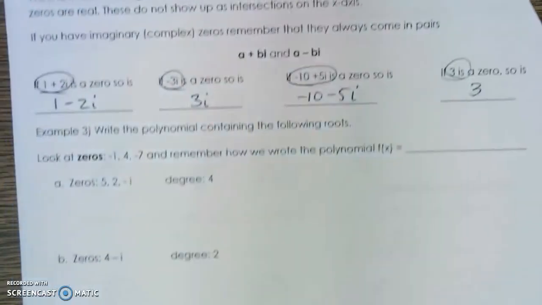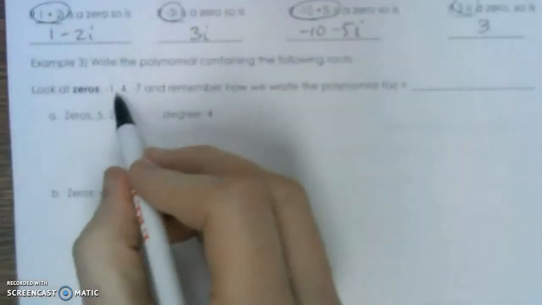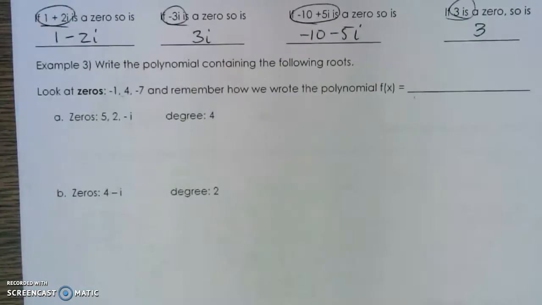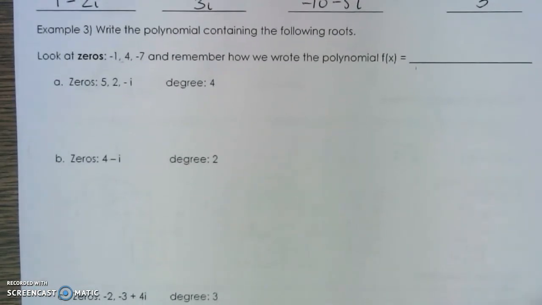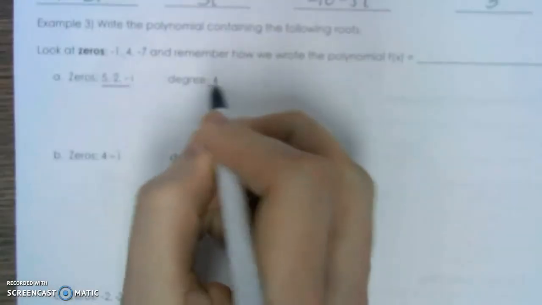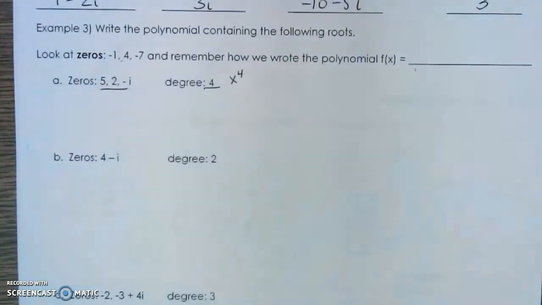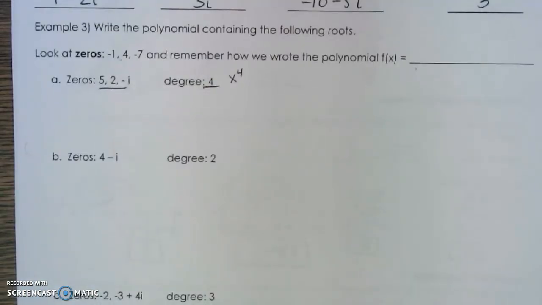So in the next example, they're going to give you zeros and ask you to write the polynomial. And so we're kind of doing this backwards process that we've done before. It's backwards of factoring. So here we have the factors and we want to FOIL them, or multiply them back together. So when I look at what they give me, 3 zeros, and they say it's going to be degree 4. So I know at the end it's going to be x to the 4th. So that's just kind of my clue to see if I do it right.